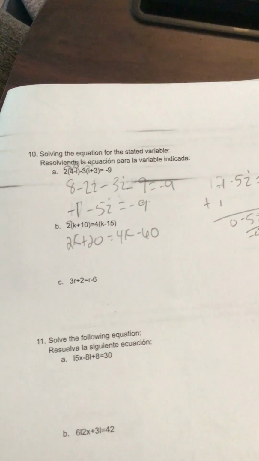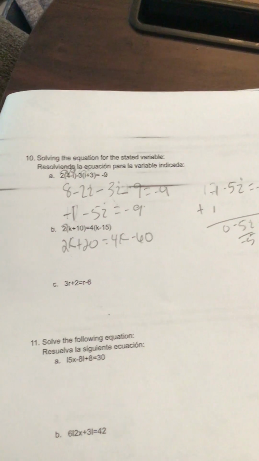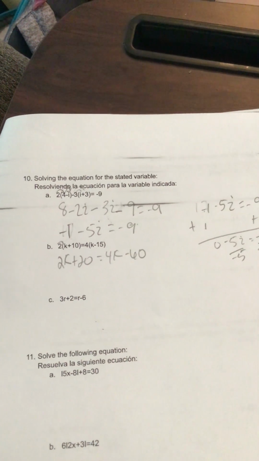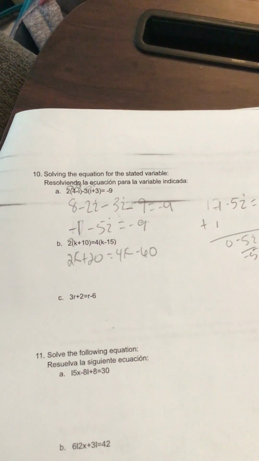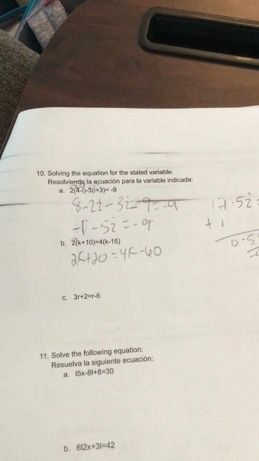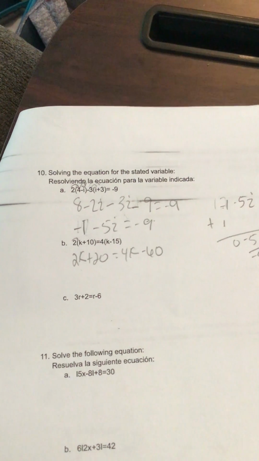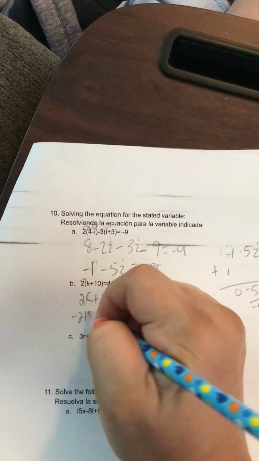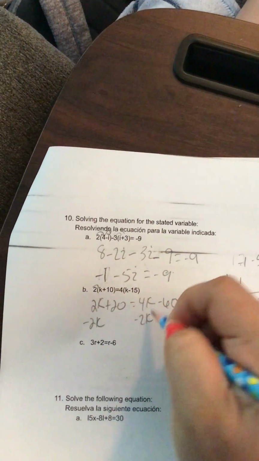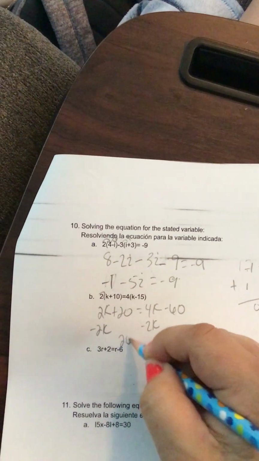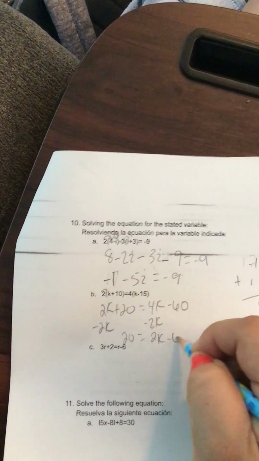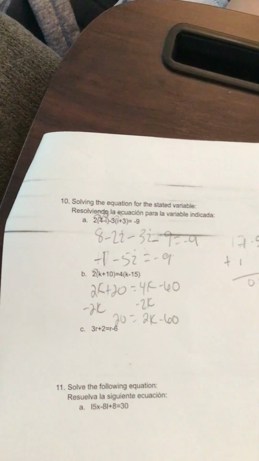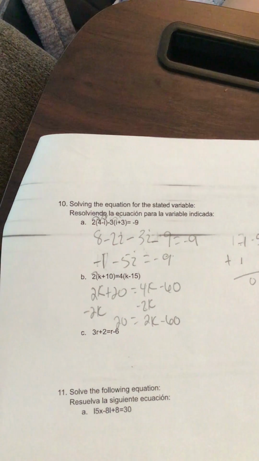Now I have a parenthesis and a number on each side. I'm going to move all of the variables on one side and all of the values on one side. So since that 2 is smaller than that 4, I'm going to move the 2 over. First, I'm going to subtract it from both sides. So I have 20 equals 4 minus 2 is 2k minus 60. Now the good part about this is that 60 is negative.